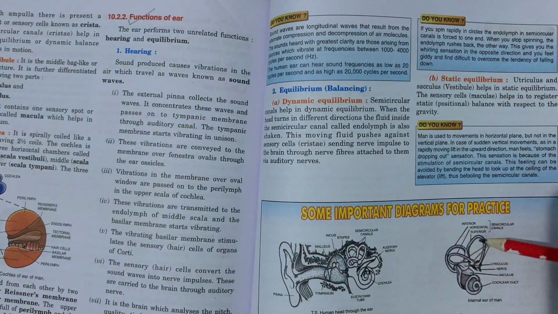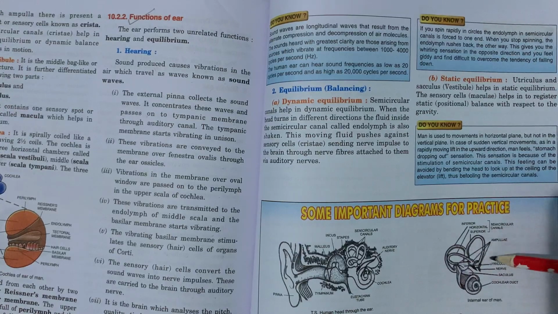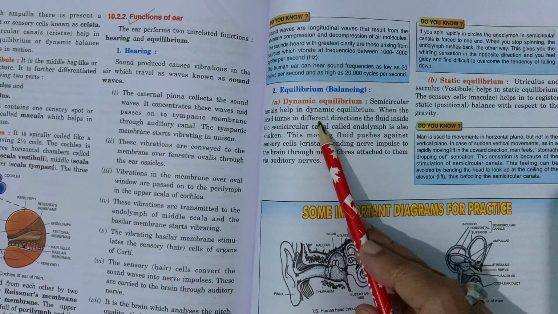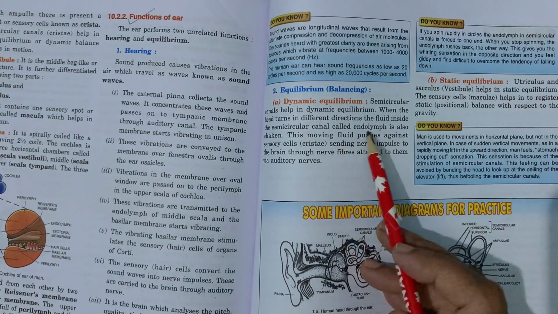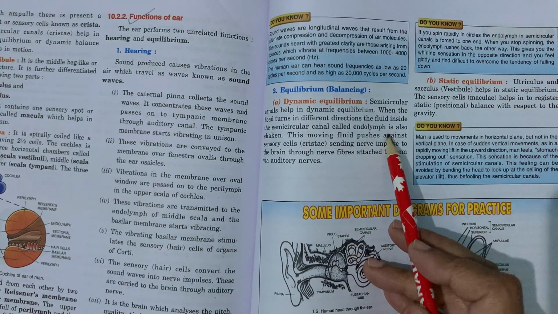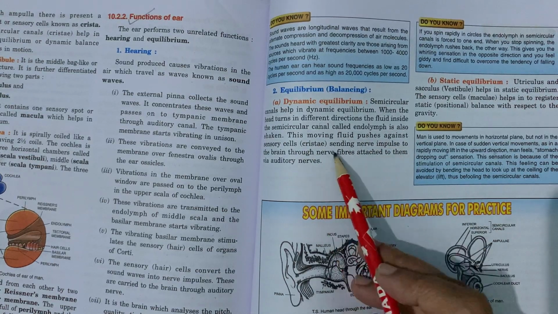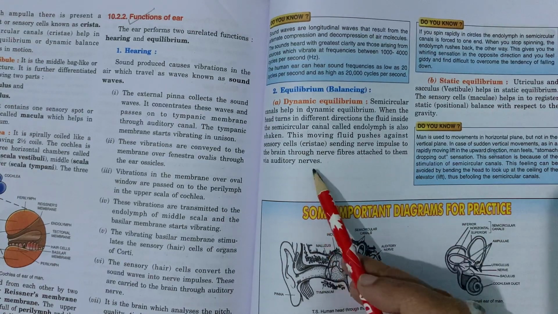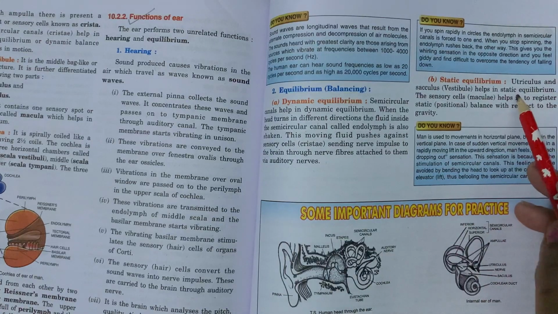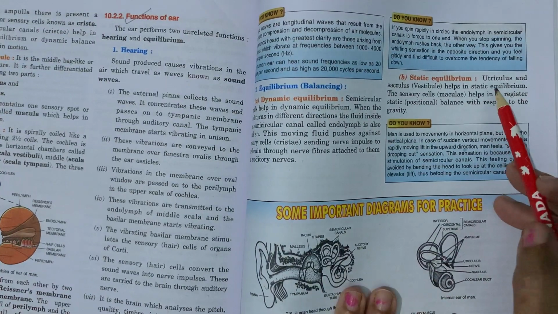Here three semicircular canals are there. They help in balancing. Semicircular canals help us in different directions. The fluid inside the canal, that is the endolymph, is moved. Now this moving fluid pushes against sensory crystals, sending nerve impulses to the brain through the nerve fibers attached to them, through the auditory nerve. And then static balance, that is the utriculus.